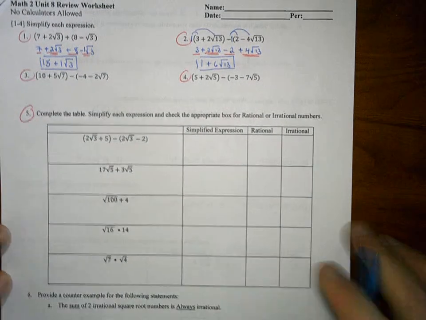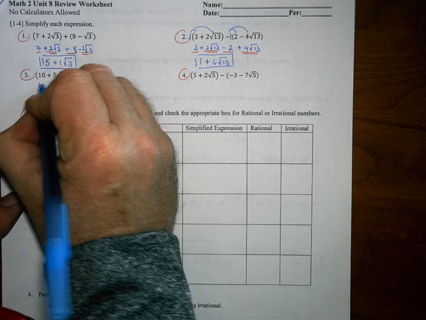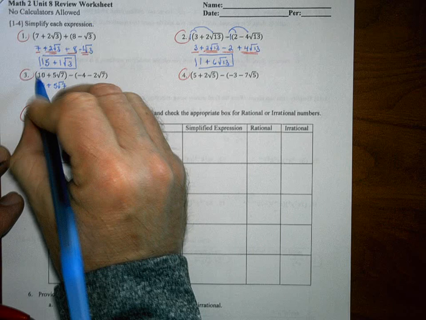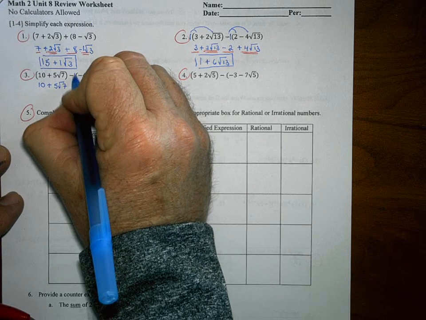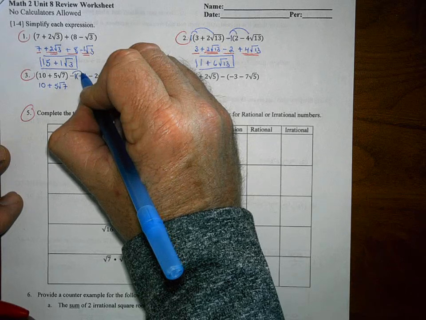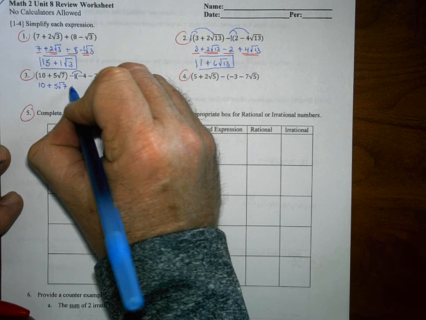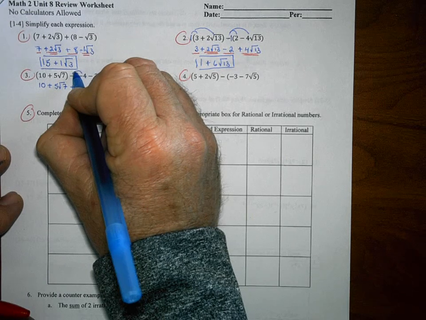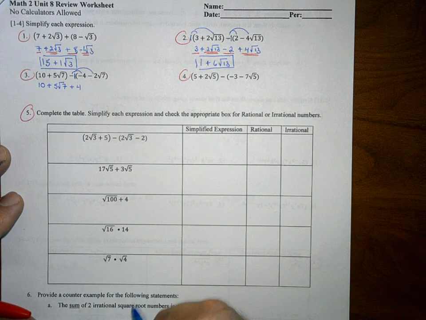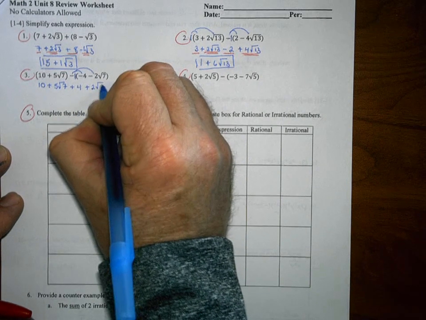Okay, number 3, write the first grouping symbol or parentheses without parentheses, so it would not change at all. Then once again, in the second grouping symbol, you have to think of it as having a negative 1 in front of it. So if you took that negative 1 and distributed it and multiplied it by the negative 4, that would make a positive 4. Then if you distributed it into the negative 2 square root of 7, that would make a positive 2 square root of 7.